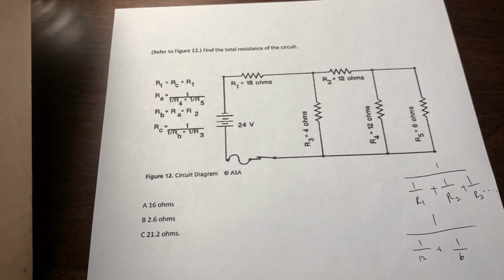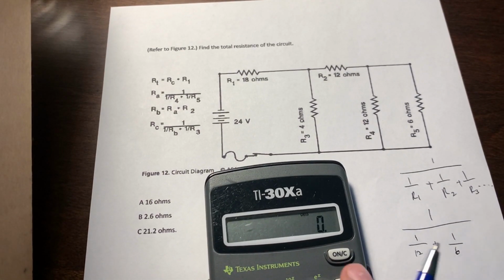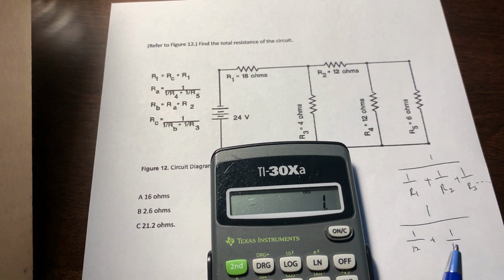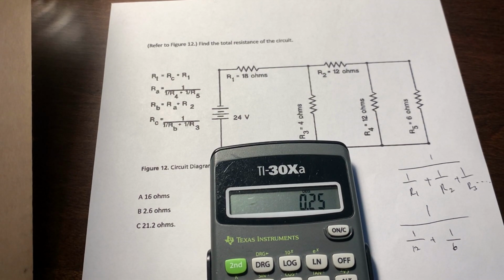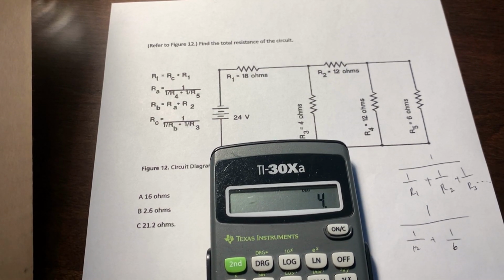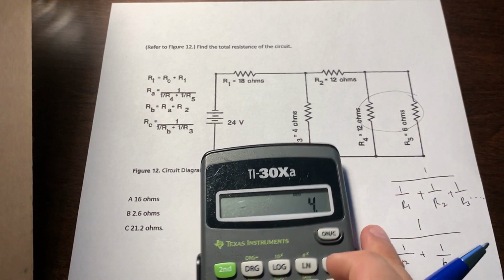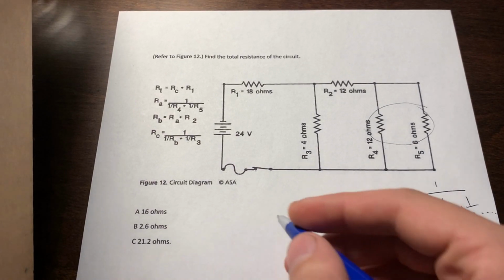Then we can redraw the whole schematic and continue on. So 1 over 12 plus 1 over 6 gives you 4 ohms if you combine these two resistances. Let's redraw it.